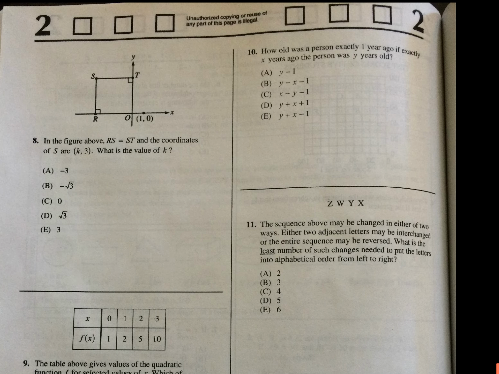Moving right along here. Okay, we have a figure where RS is the same as ST. And since this is a right angle, we also know that side ST is going to be the same as RO, and we can determine that this is going to be a square. So this is a right angle too, and so these have to be right angles. So this one here is a right angle, so it's a square.